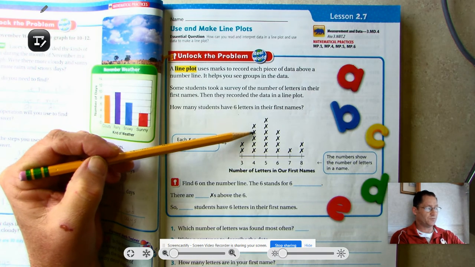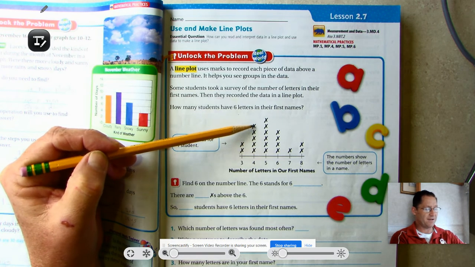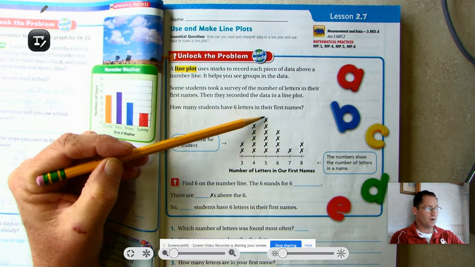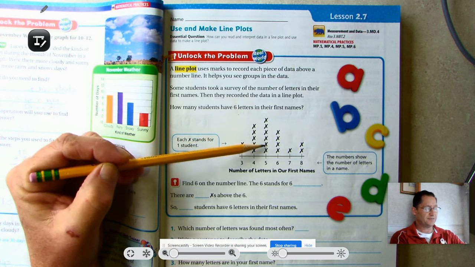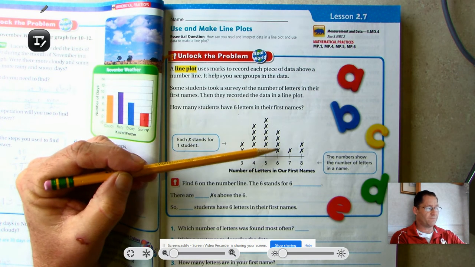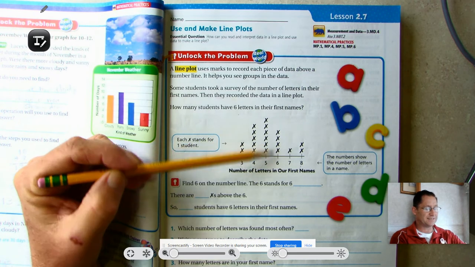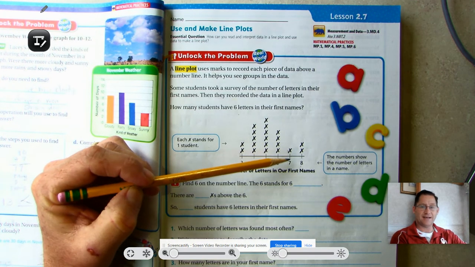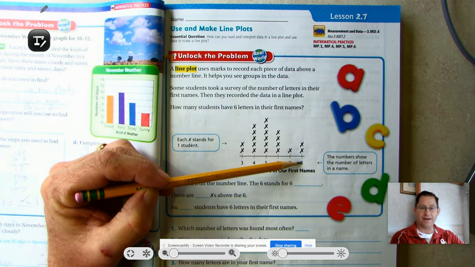We have 1, 2, 3, 4, 5 X's here. So there are 5 students with 4 letters in their names. We have 1, 2, 3, 4, 5, 6 students with 5 letters in their name. 1, 2, 3, 4 students with 6 letters in their name. We have 1 student that has 7 letters in their name. And we have 2 students that have 8 letters in their name.